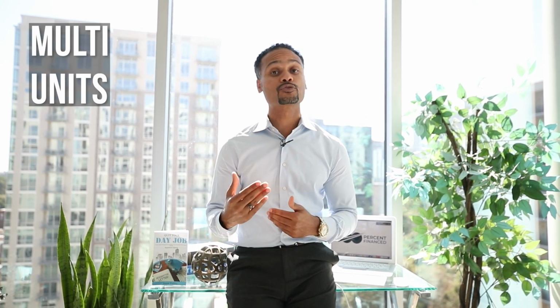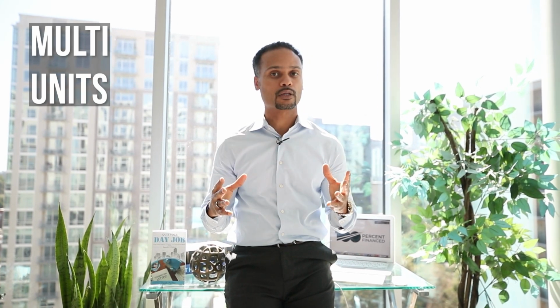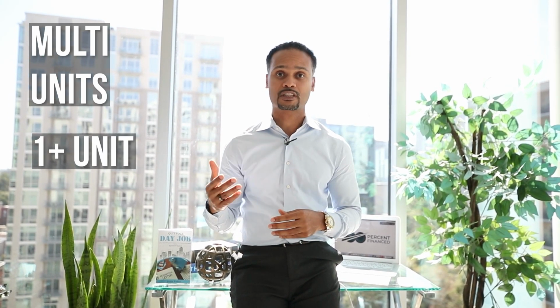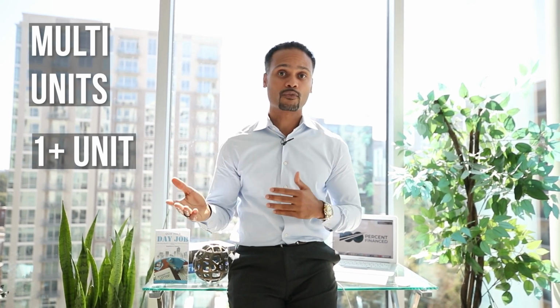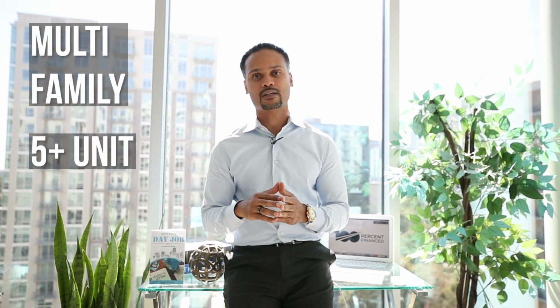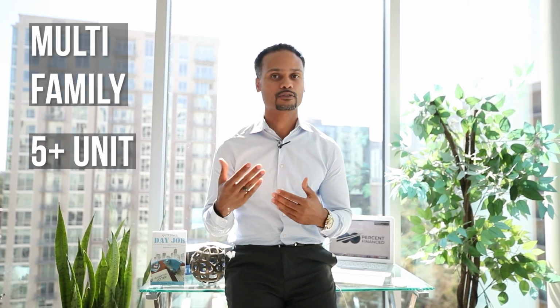Now, when I talk about multi-units, multi-unit is a broad umbrella that means anything more than one unit. So multi-unit can be 2 units, 3 units, 5 units, 10 units, 100 units, right? It's just pretty much anything over 1 unit. Now, when I say multifamily, just to get more particular, multifamily is anything over 5 units. Okay, 5 units and up. And why do I make those differences? Why do I share the differences with you? Well, this is the reason. It's all about financing, right?